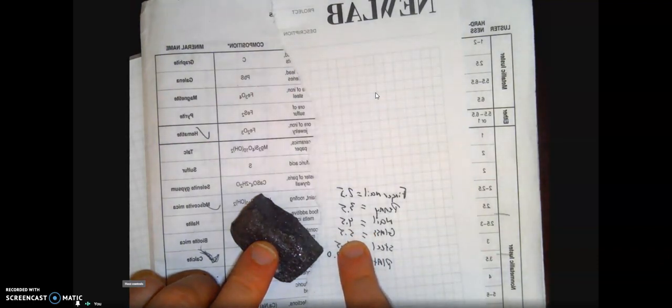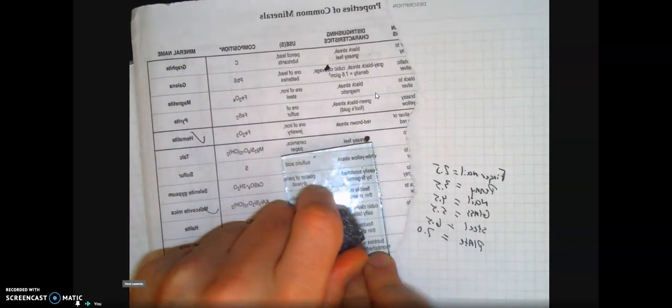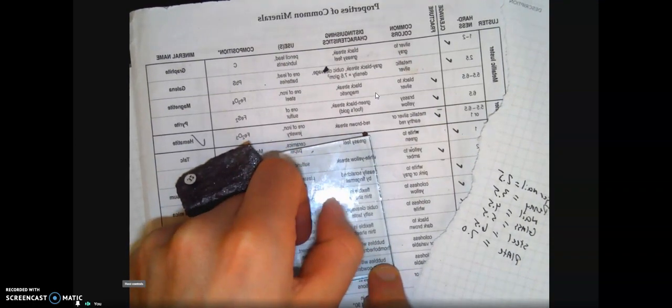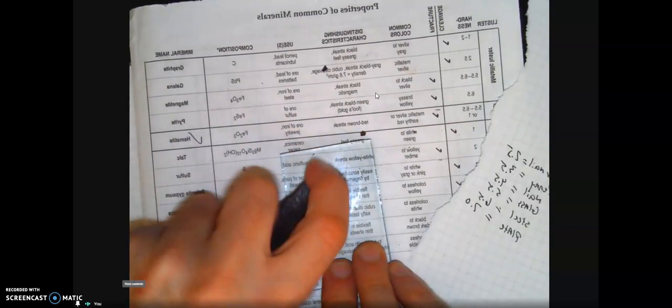Next, we have a glass plate. So I'm going to take my glass plate, I'm going to put it down flat on the paper, and I'm going to take this and I'm going to slide my mineral across. Was I able to scratch the glass plate? Well, I'm going to go with barely. It seems like I can just put a line if I really hold down on it. I don't know if you could hear the scratching.